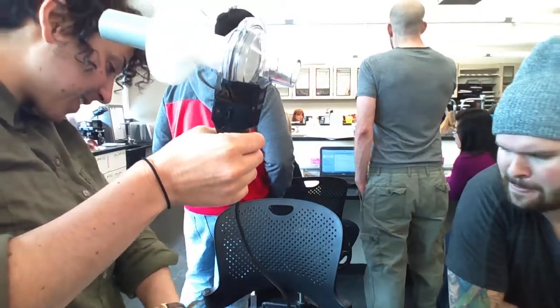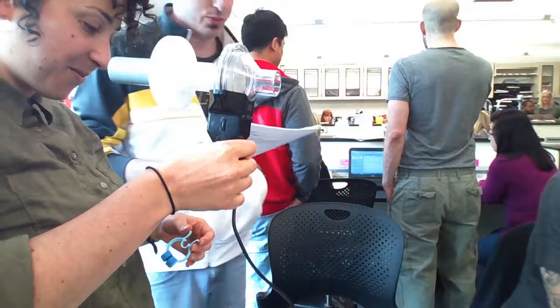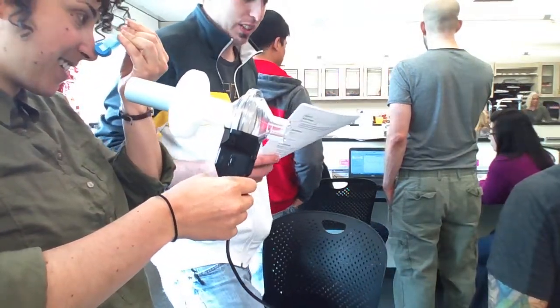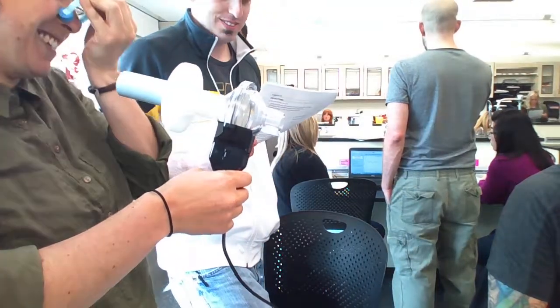Prior to data collection, practice taking several breaths for 20 to 30 seconds, getting used to breathing through the equipment. Be sure to have a tight seal between your lips and the mouthpiece.